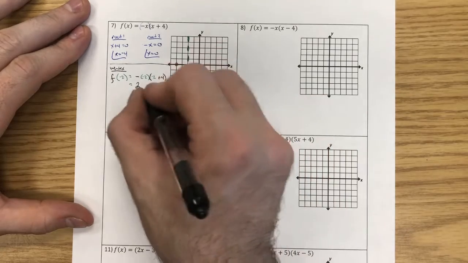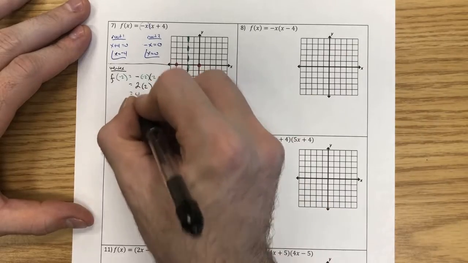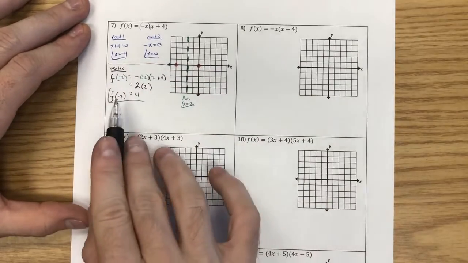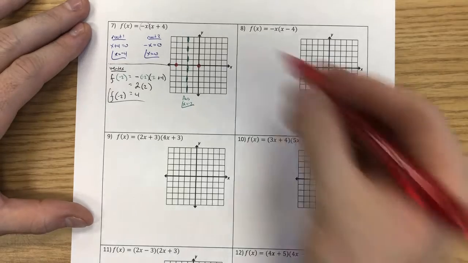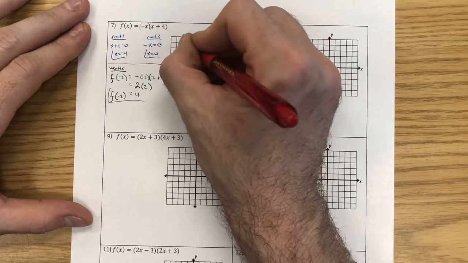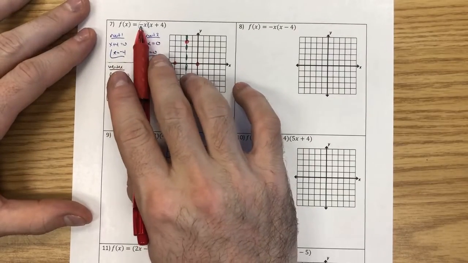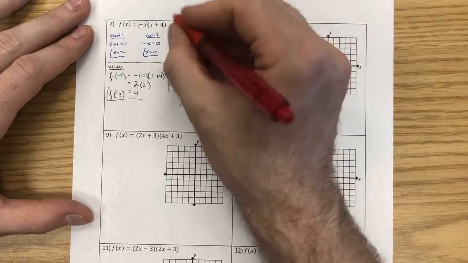Negative 2 plus 4 is going to give me a positive 2. Positive 2 and positive 2 is going to give me a positive 4. So now my vertex is going to be found at negative 2, comma, 4. Negative 2, 4. Oh, hey, so I notice again that if I have a negative leading out front there, I know that my quadratic is going to be upside down.